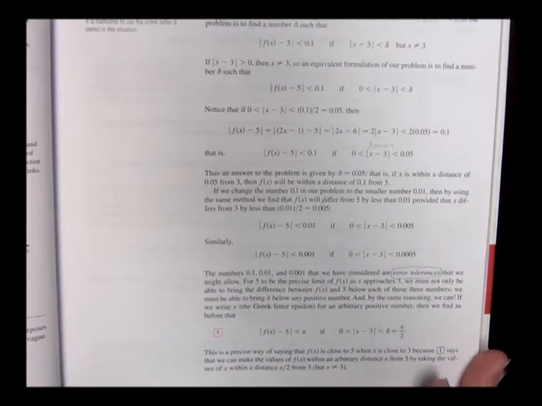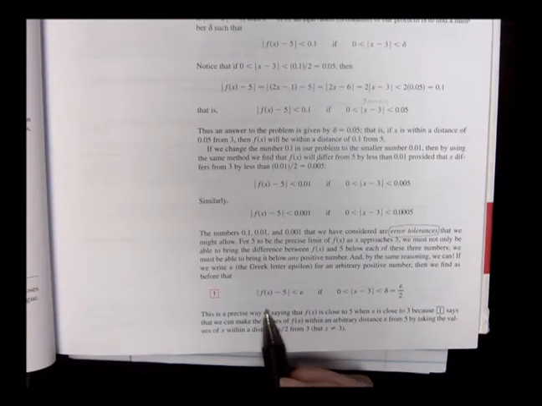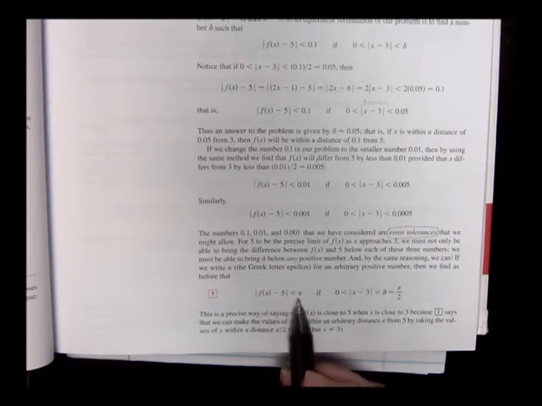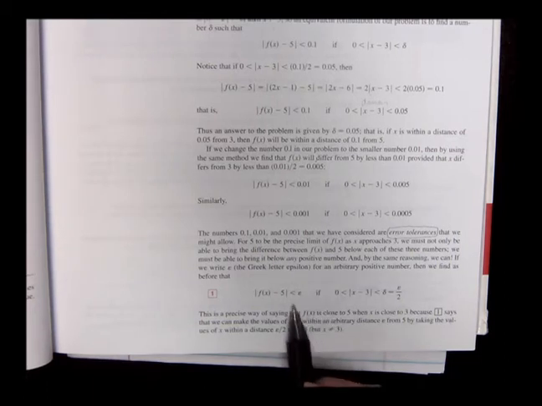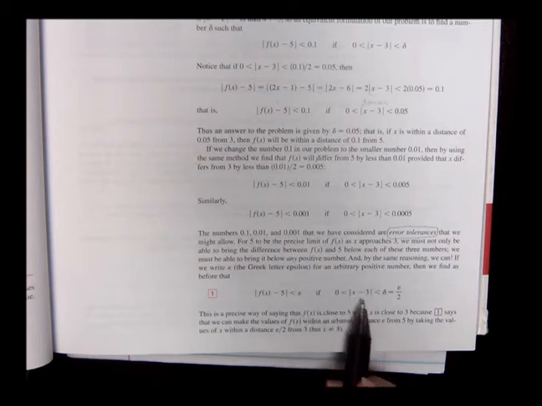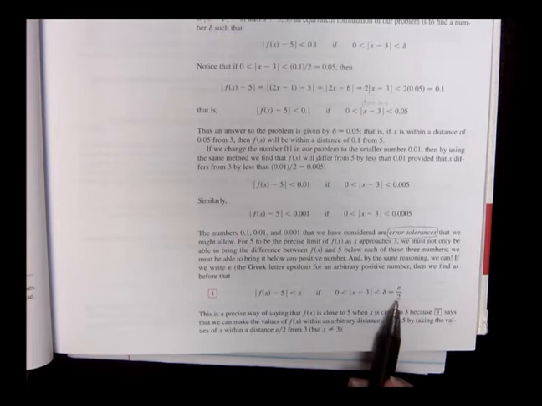Okay, so that brings us to our point here. We had our f of x minus 5. Now we're going to introduce epsilon. Epsilon is our little e. We want it to be less than little e if we take our domain and it is greater than 0, meaning it's positive, less than our delta, and our delta is going to be whatever epsilon is divided by 2. This is a precise way of saying that f of x is close to 5 when x is close to 3.